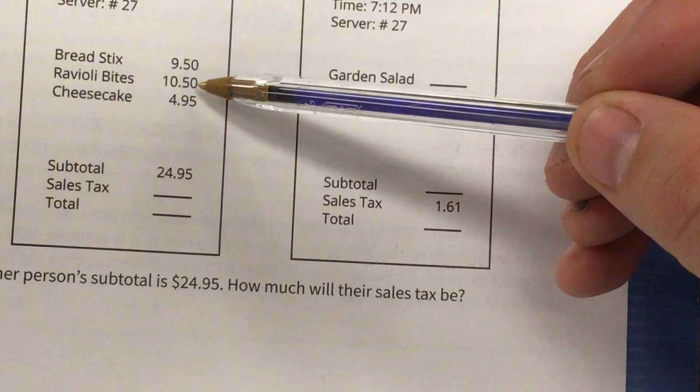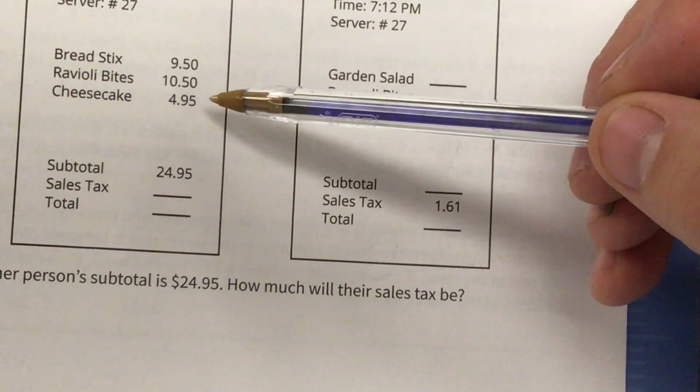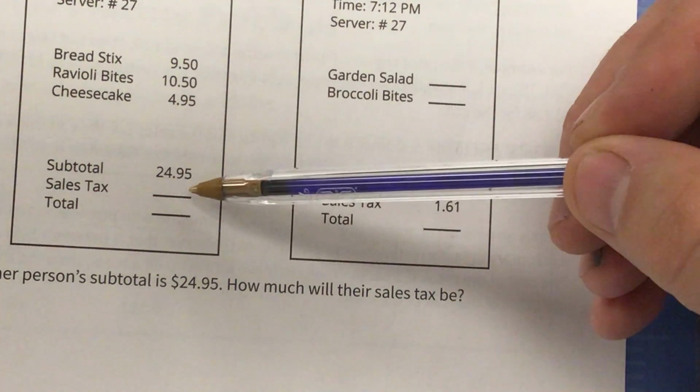Buying some breadsticks, ravioli, cheesecake. Wouldn't be 10 o'clock in the morning. That would all sound pretty good.